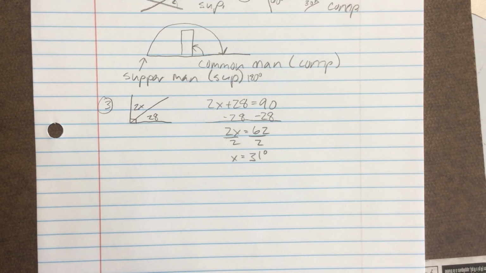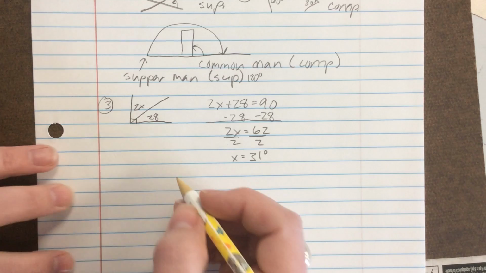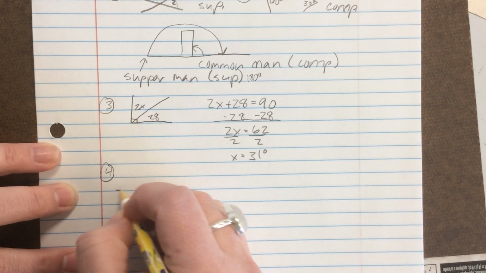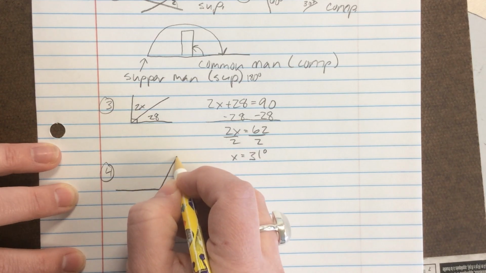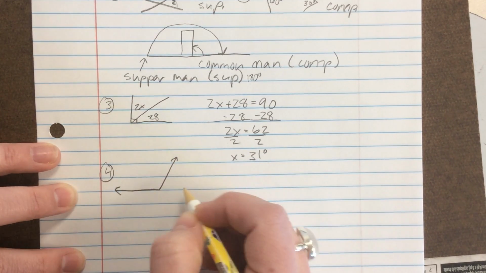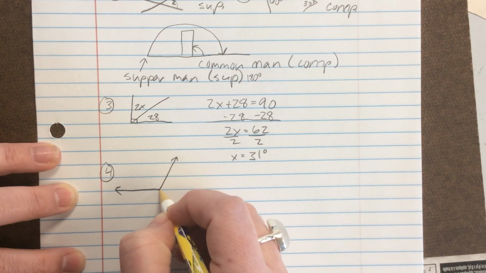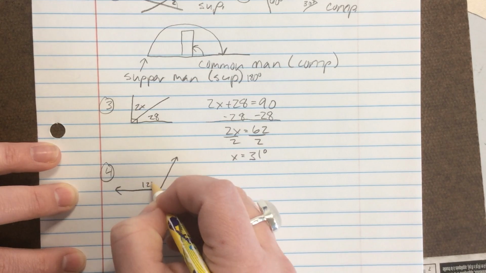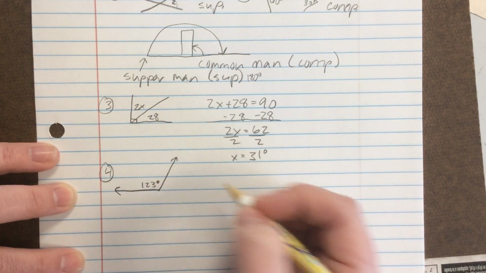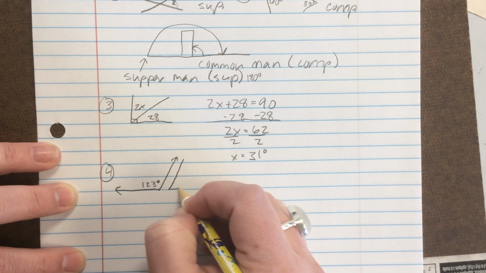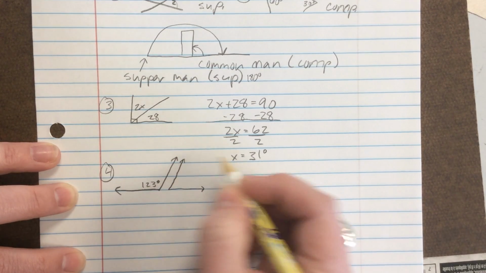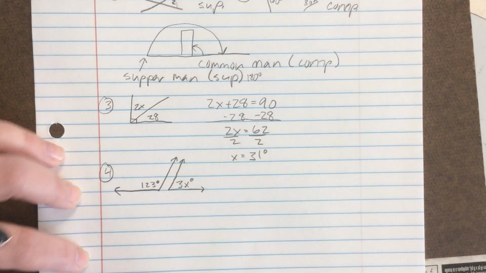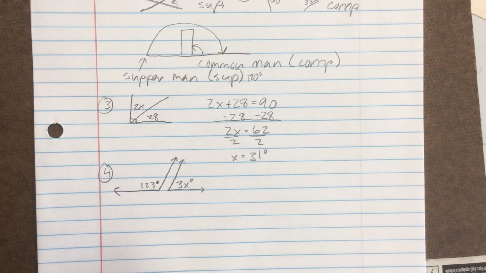Alrighty, so same idea. We can do the same idea with supplementary angles. So we can have an angle, and notice they use rays. Remember that word from before? So it stops in one spot but goes on forever in the other. So that's a ray. This one happens to be 123 degrees, which I think is fun. And then this one happens to be 3x degrees. And so again, we want to solve for x.